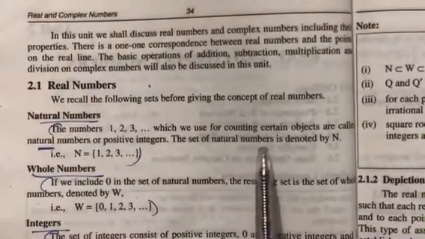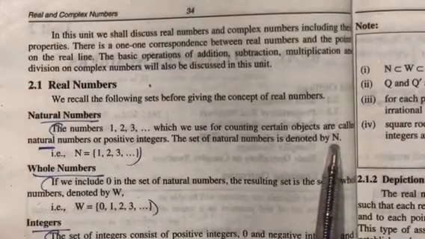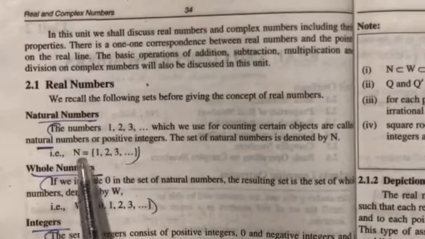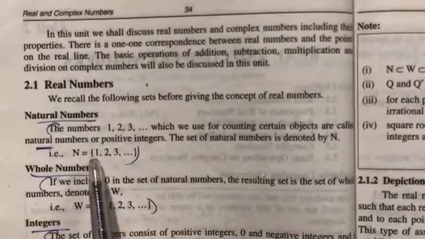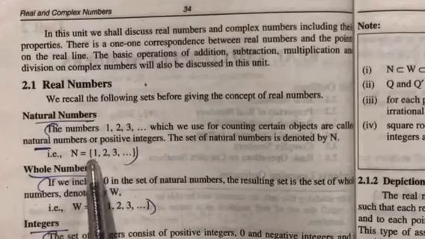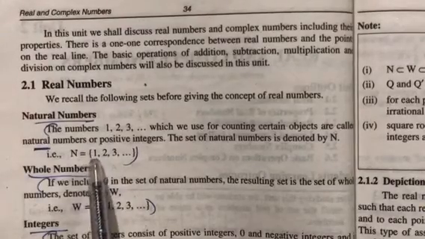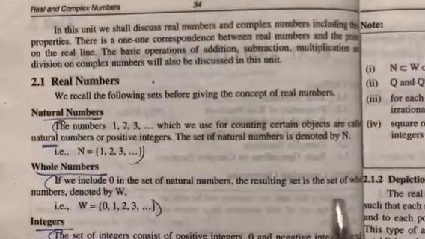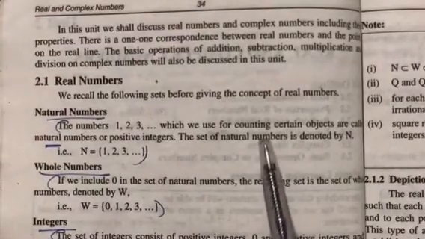The set of natural numbers is denoted by N. It includes all the counting numbers 1, 2, 3 and so on. So the natural numbers are those numbers which we use for counting.